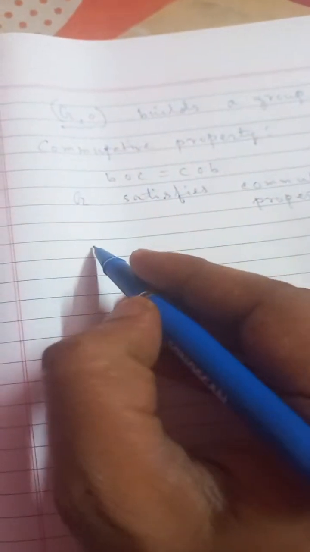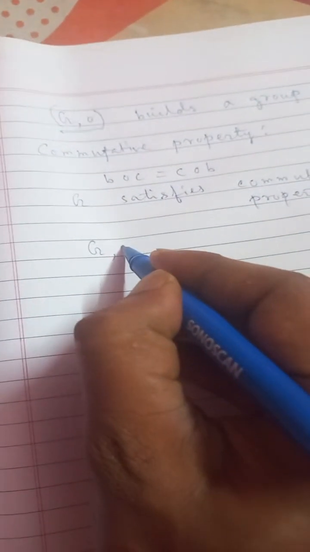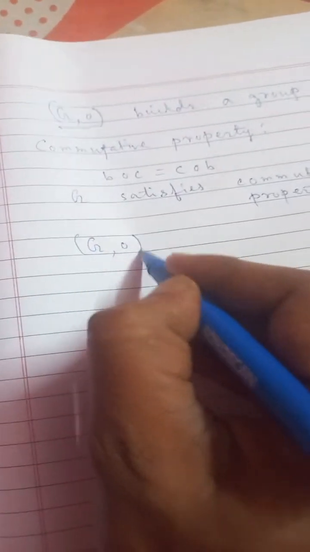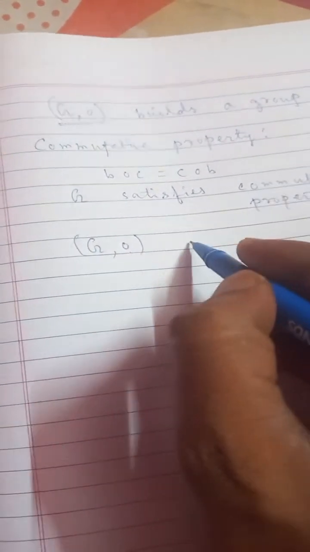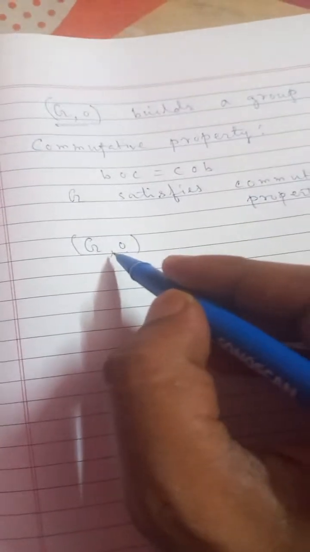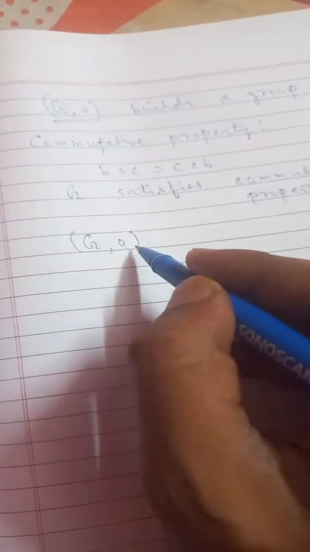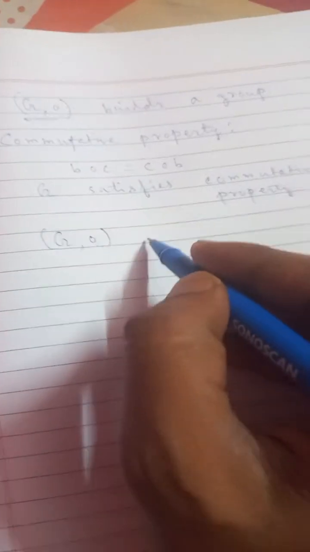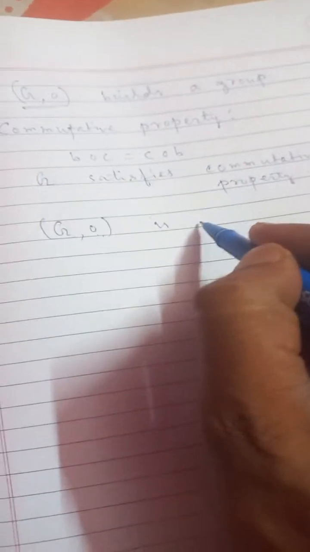So in this case, we will say that the set G with respect to this binary operation ∘ is an abelian group.